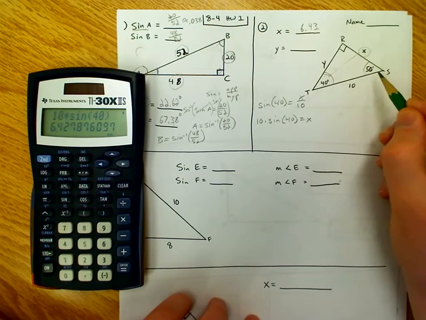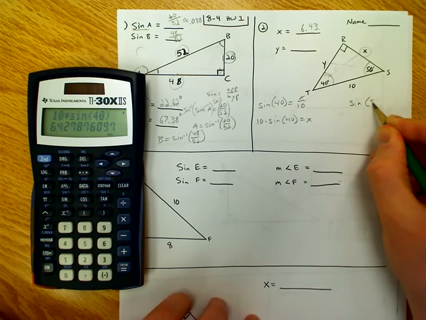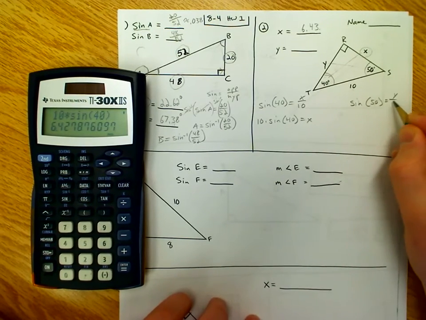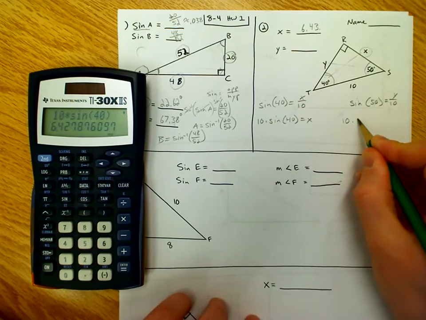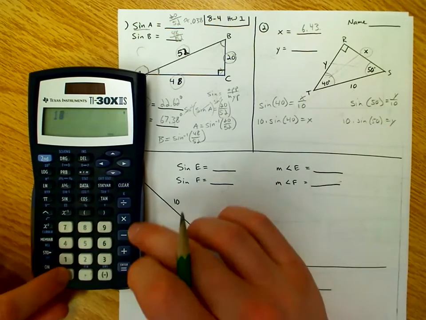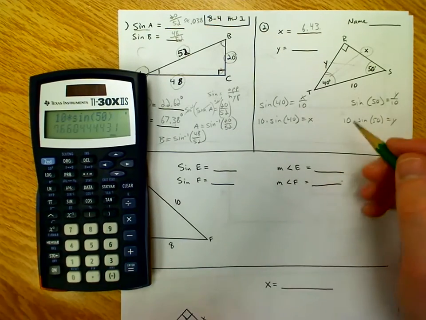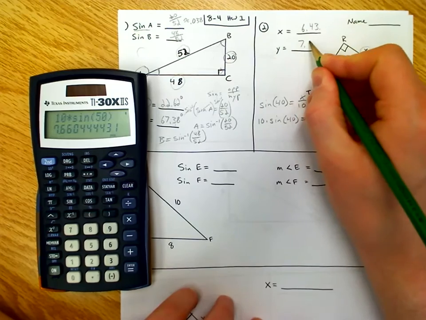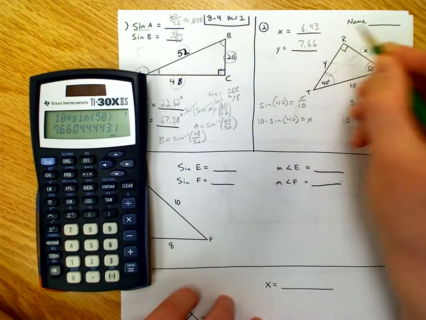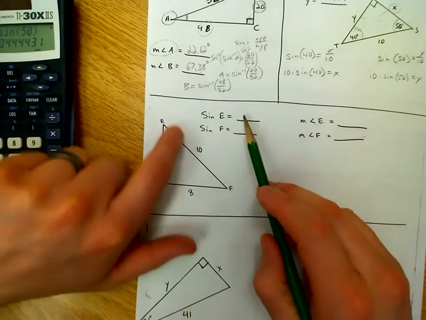Now to find y, I know here's 50. So the sine of 50 equals y over 10. 10 sine 50 equals y. Calculator. So y is 7.66.